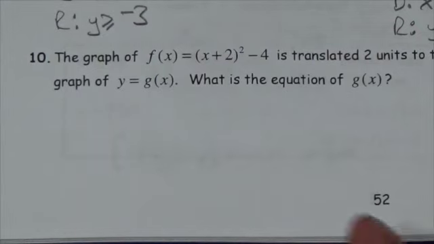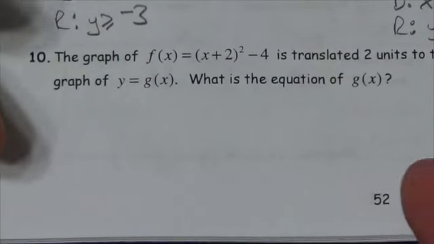The graph of f of x equals (x plus 2) squared minus 4 is translated 2 units to the right and 3 units down to obtain the graph of y equals g of x. What is the equation of g of x? Okay, this question here is putting transformations into a graph that's been transformed.